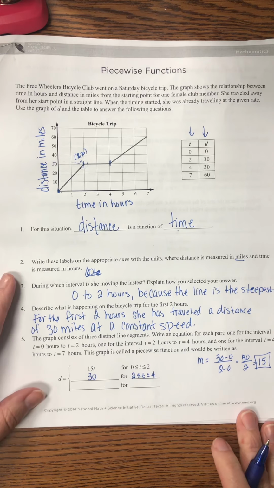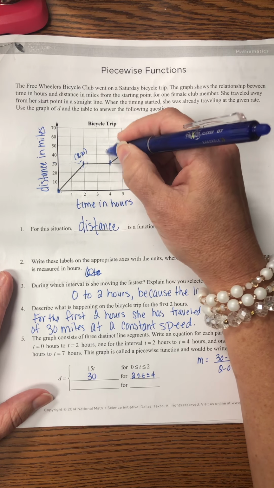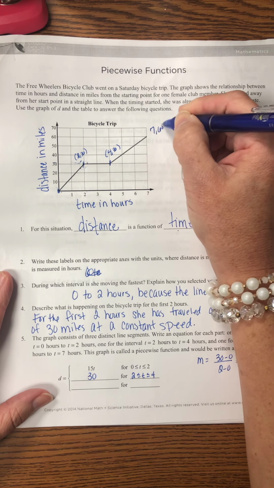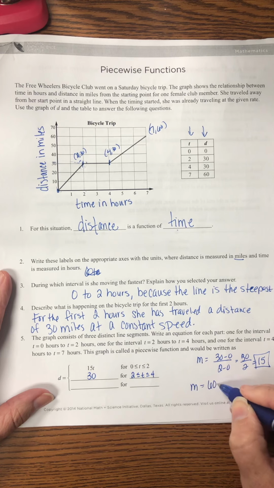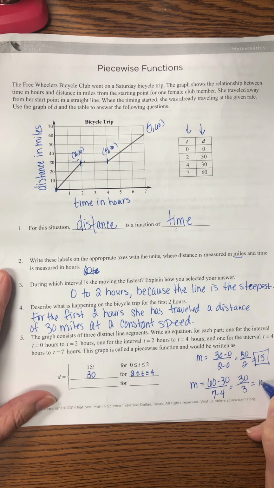And now our third interval will be from 4 and 30 to 7 and 60. Okay, so let's calculate the slope. The change in y, 60 minus 30, over the change in x, 7 minus 4, gives me 30 over 3, which is 10.